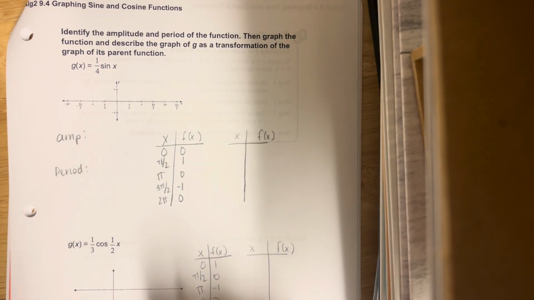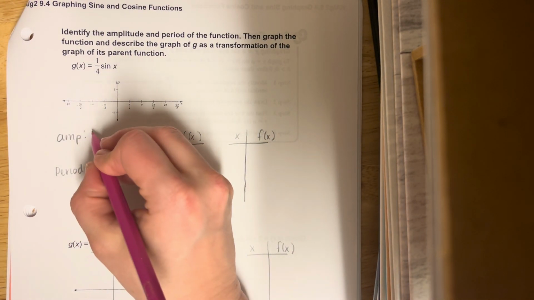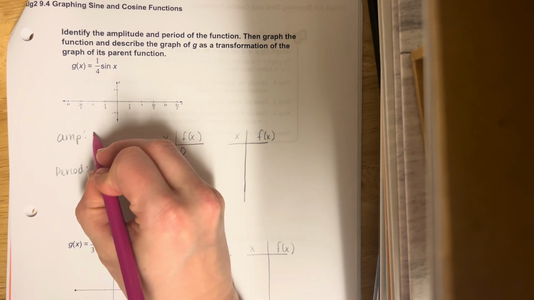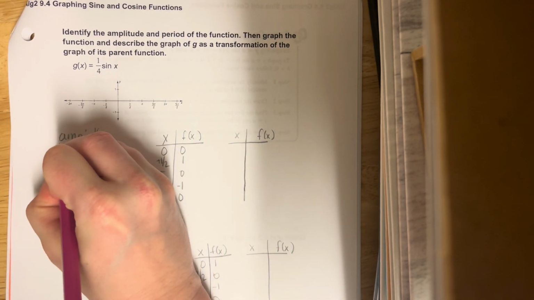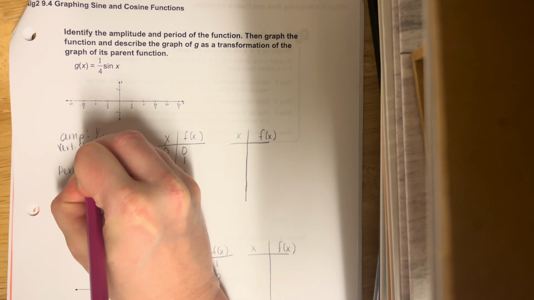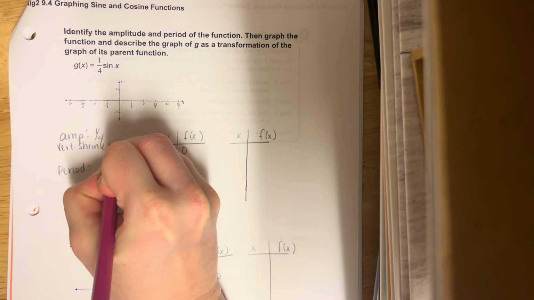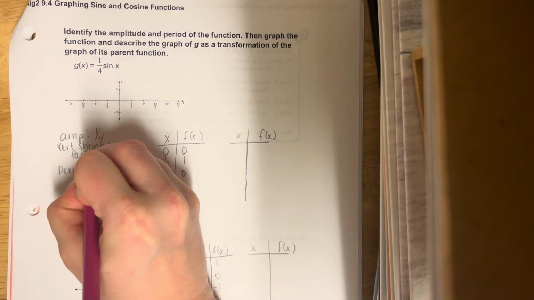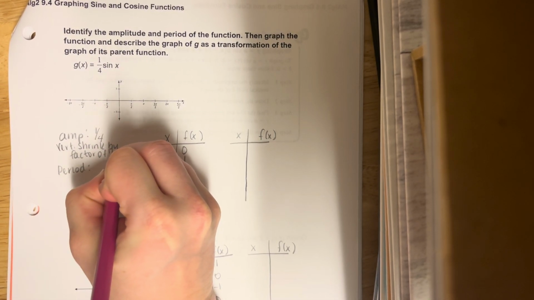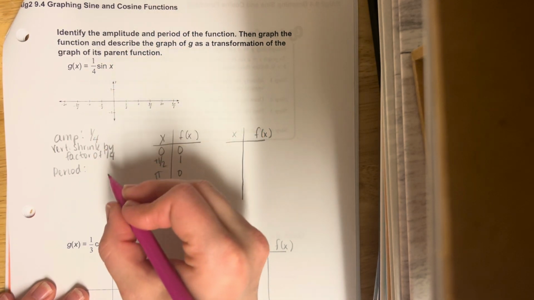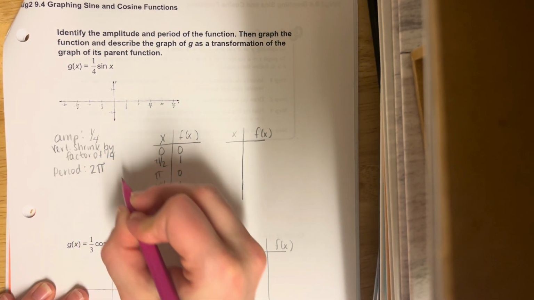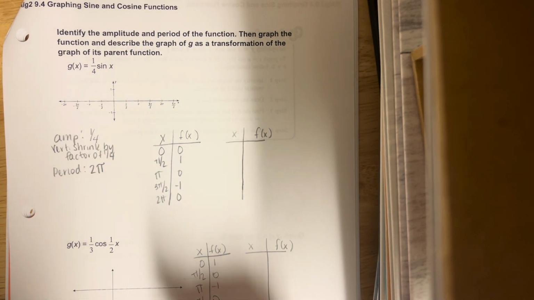All right, hopefully you tried these on your own. Our amplitude comes right here from our A value. So our amplitude is 1/4, which means we have a vertical shrink by a factor of 1/4. Our period, nothing here, so it's 2 pi divided by 1, or just 2 pi, so that means nothing else has changed there.